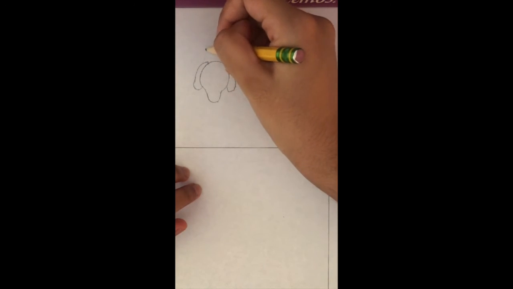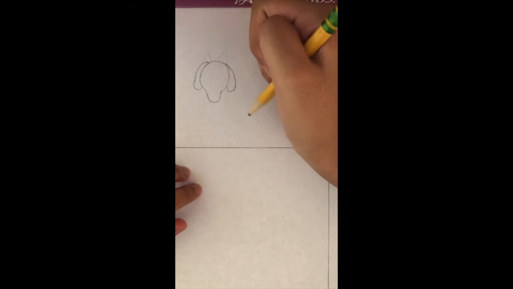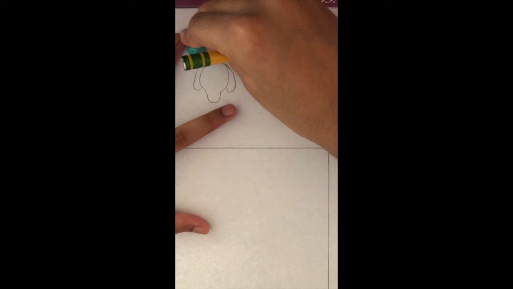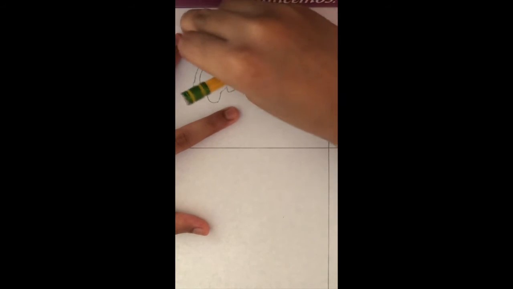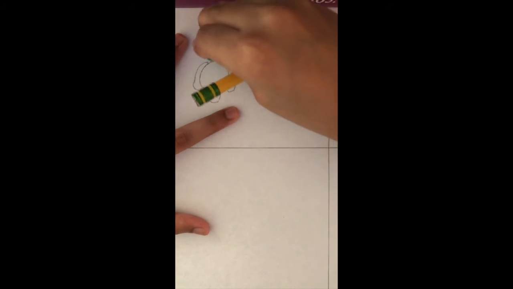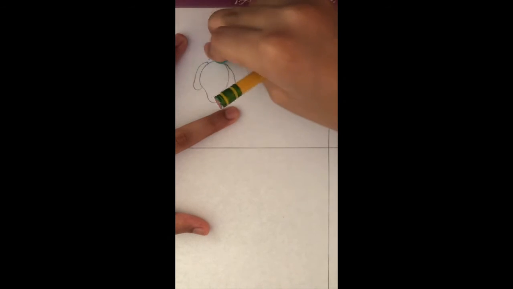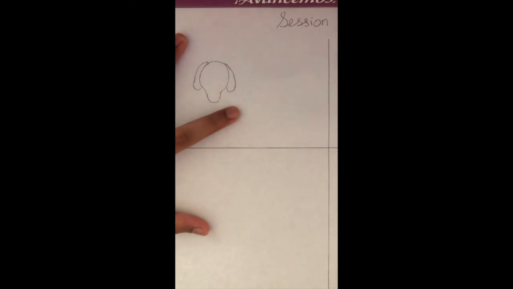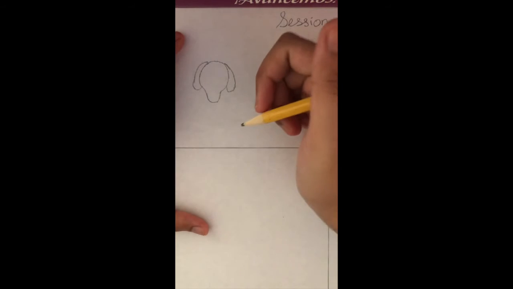That could be the type of dog you want. But as for now, I'm not gonna worry about that. I want my dog to have floppy looking ears, which is why I'm not going to give him those ears that are pointing upward.